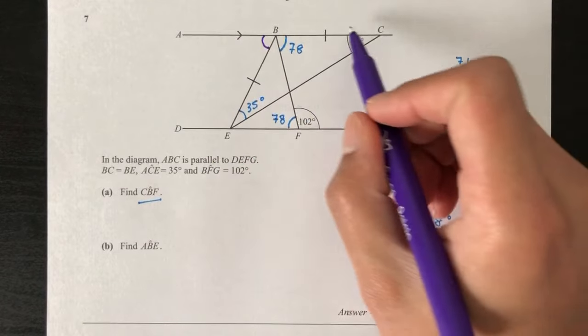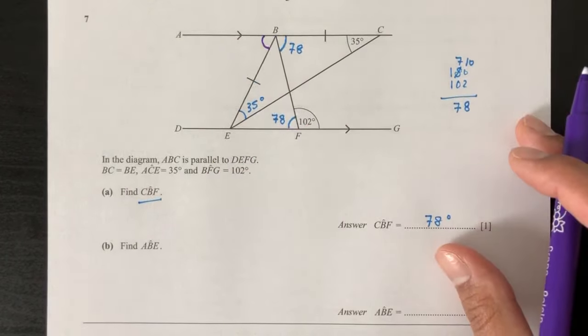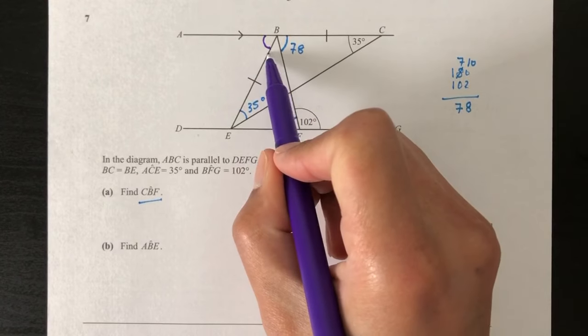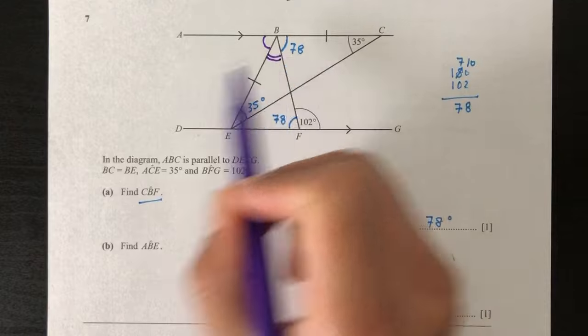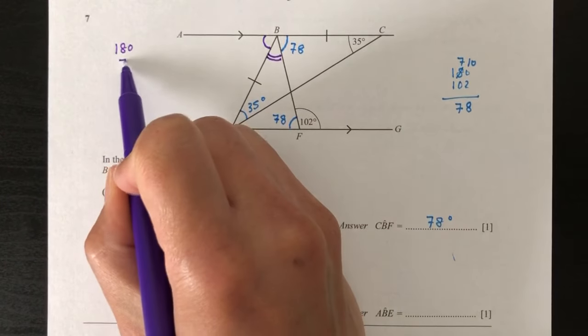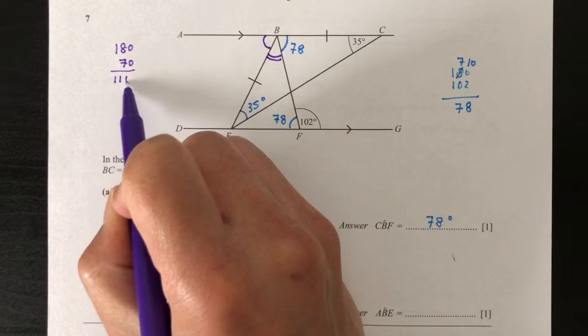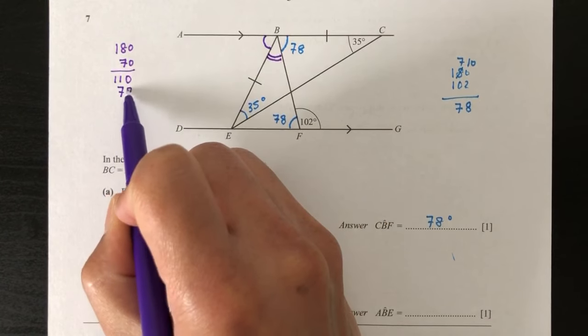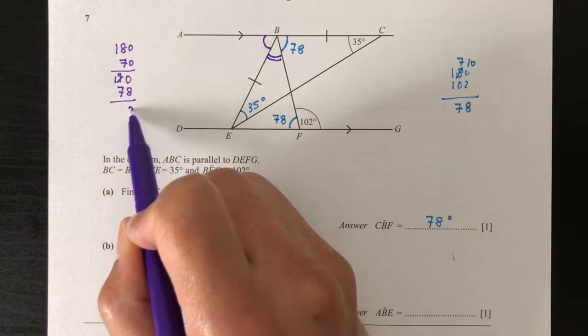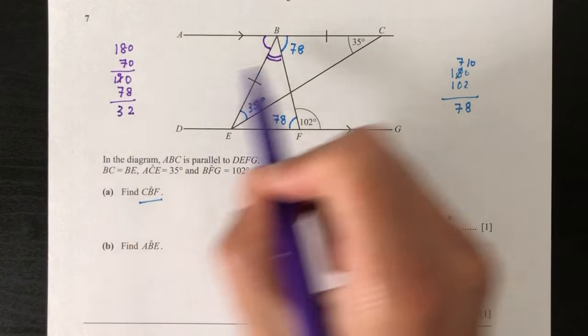So the three angles have to add up to 180. So let's find out what is this value. That will be 180 minus 70, that will be 110 minus this angle. So this is 32.